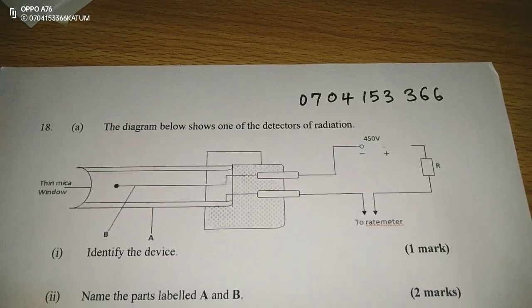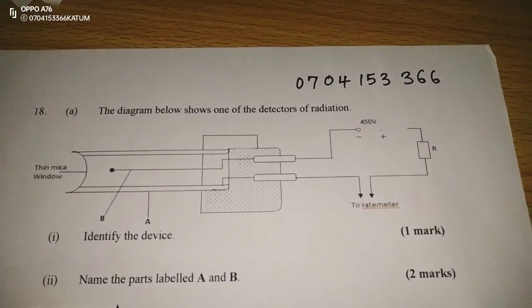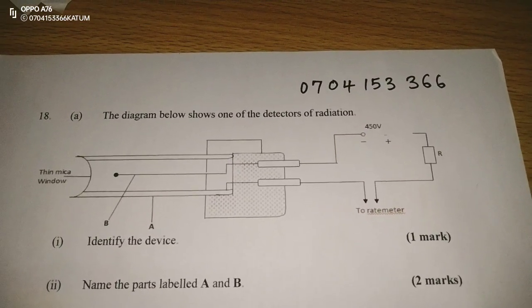Thank you for joining this lesson. We're going to discuss radioactivity. This is our Form 4 physics topic.